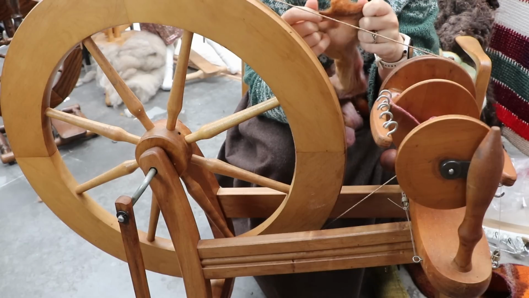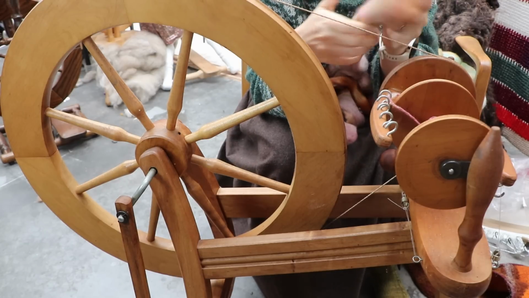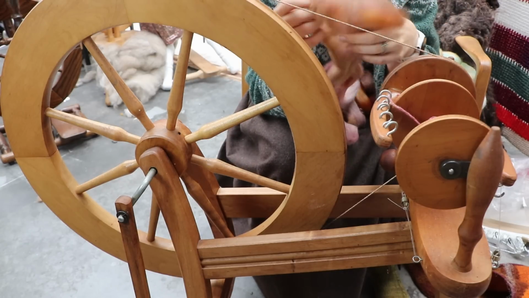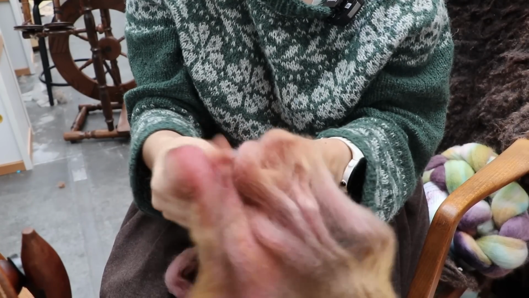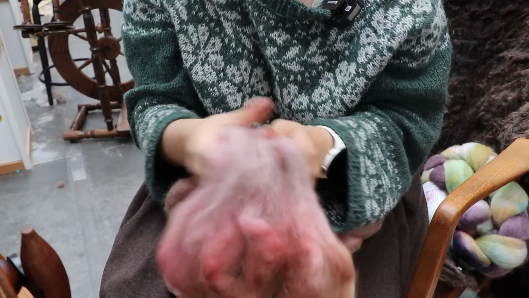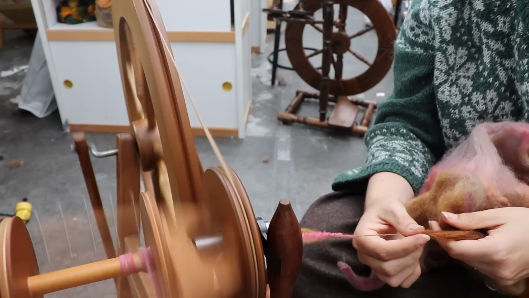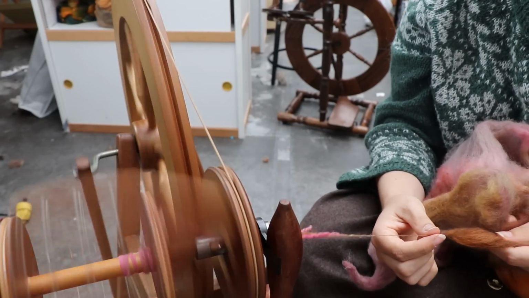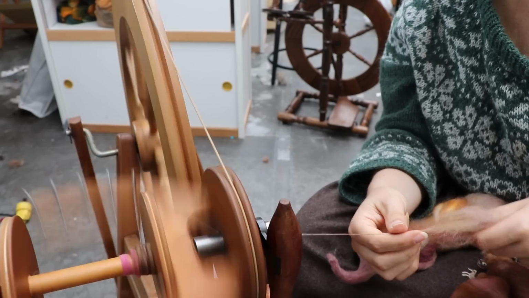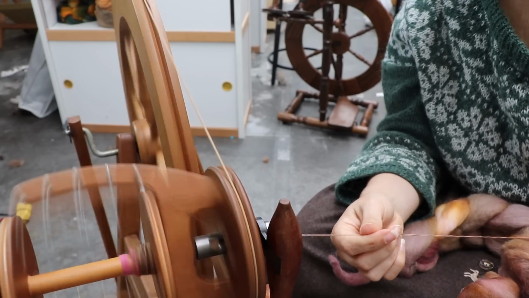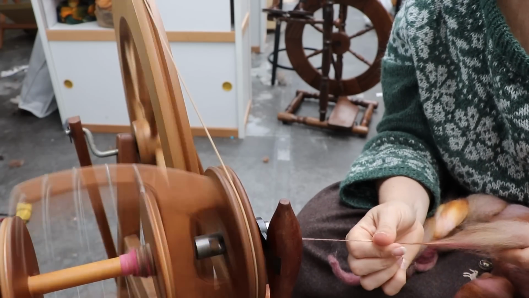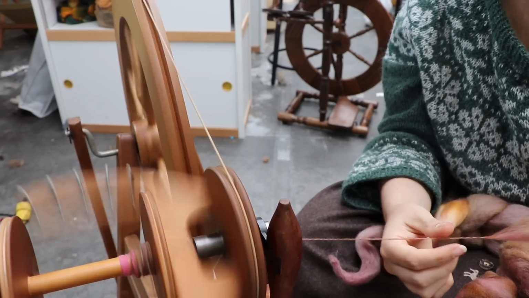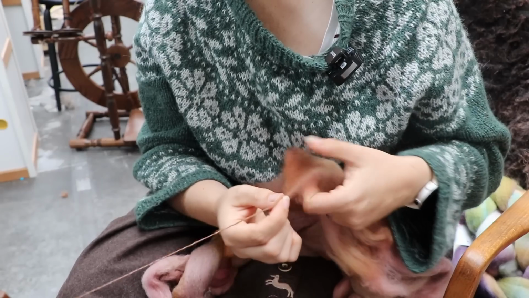This fiber kind of feels felted from dyeing, or compacted. Not really felted, but compacted. Let's floof it open a little bit. Anyway, we've been spinning for a full minute on Christine right now, and no misbehaving. Nice.